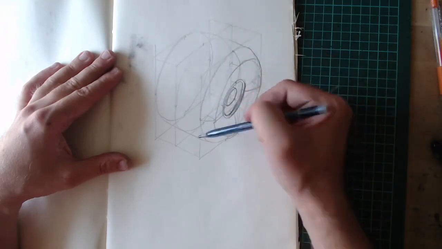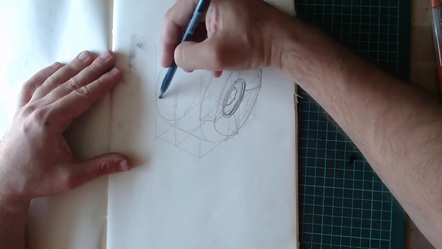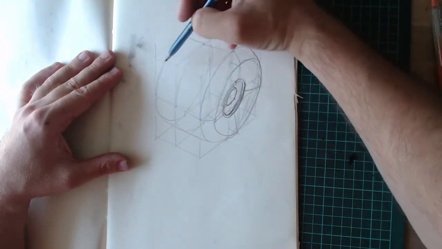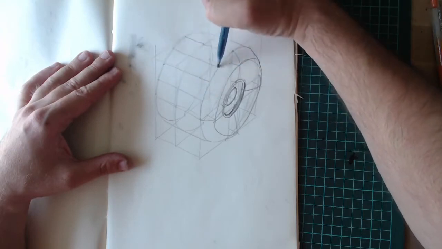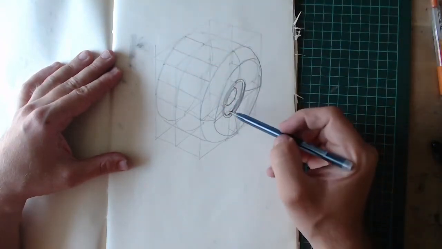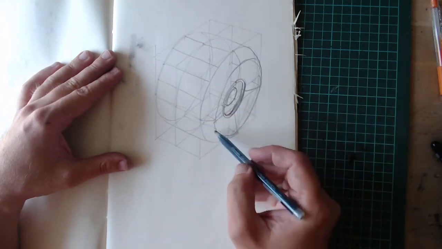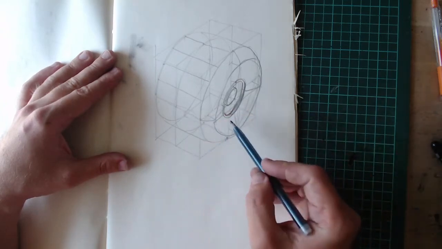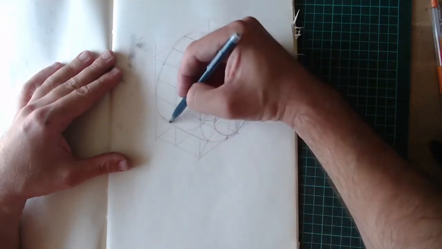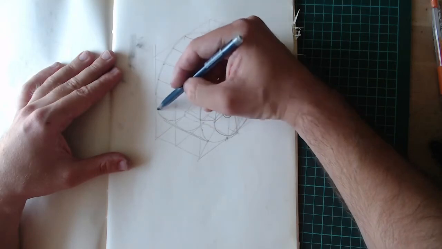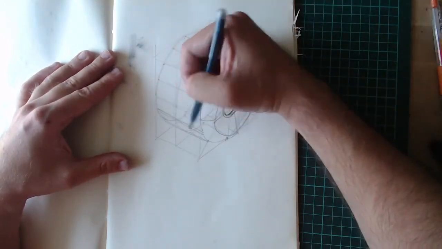So we have this, right? And again, let's repeat this thing. So I will just pull in. And here we have this on the bottom. And this one here. Maybe more below. Okay.